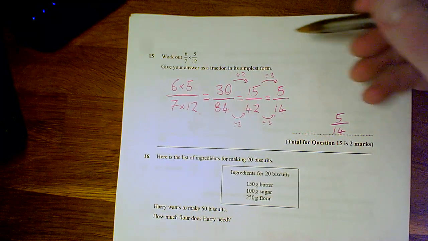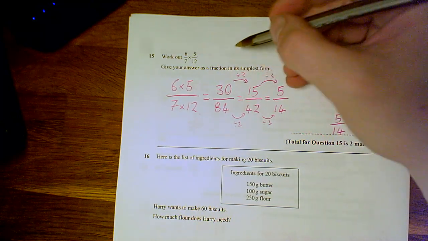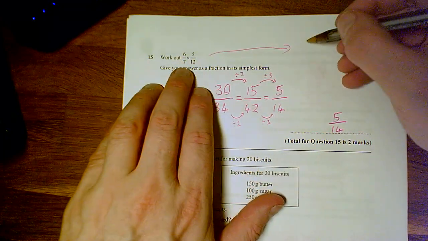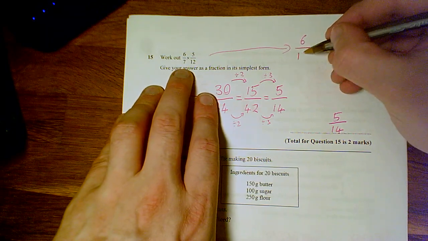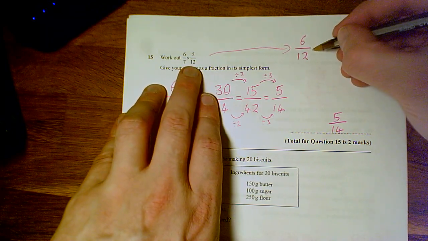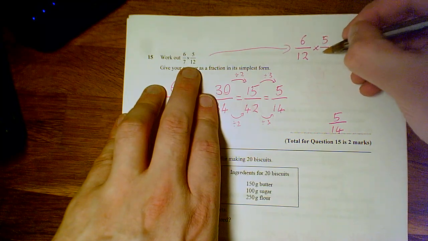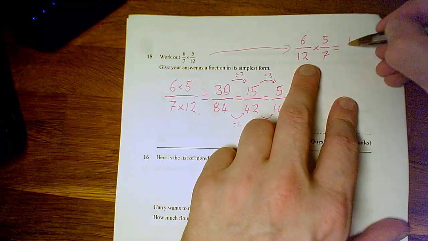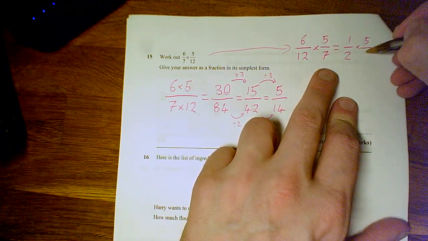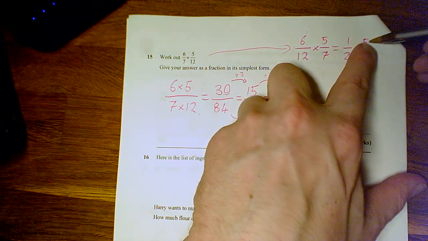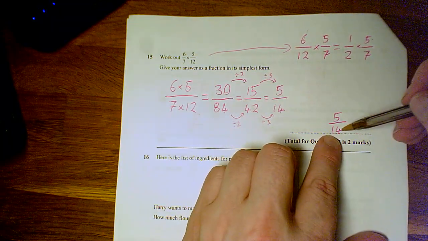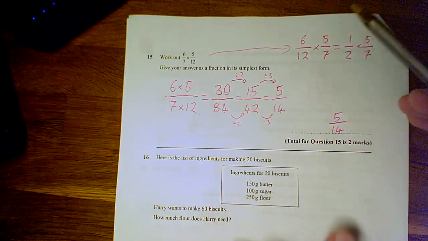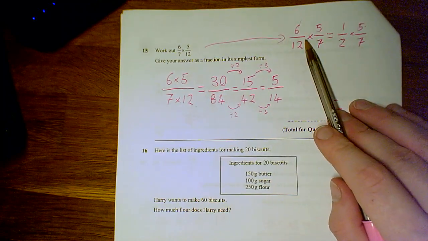The other method you might find useful is cancelling down almost before you get started. So instead of doing 6 times 5 and 7 times 12, I'm just going to swap these denominators. We can do that when we're multiplying. You can't do it any other time, but we can when we're multiplying. So 6 over 12 times 5 over 7. Right, 6 over 12. Oh, that will simplify down now. Obviously 6 is half of 12, so that's the same as half times 5 over 7. So now I've just got to do 1 times 5, that's 5, and 2 times 7, that's 14. Skips all this hard bit because I cancelled down before I multiplied. Don't worry if you can't do that, but it might save you a lot of time.